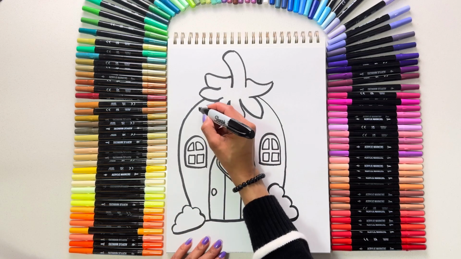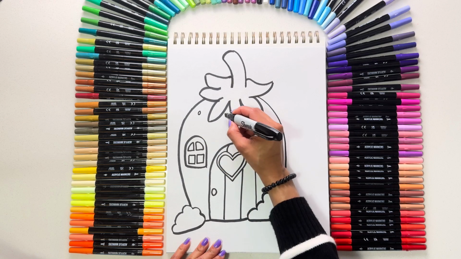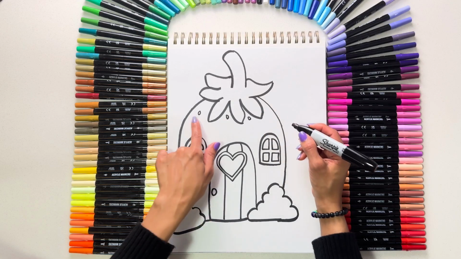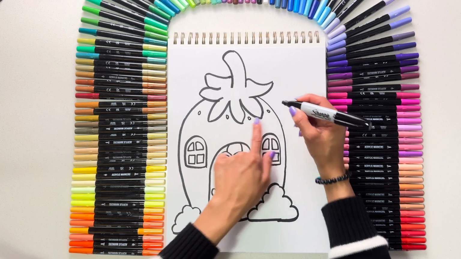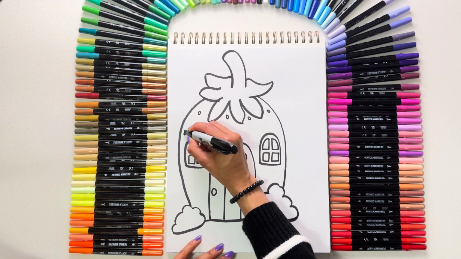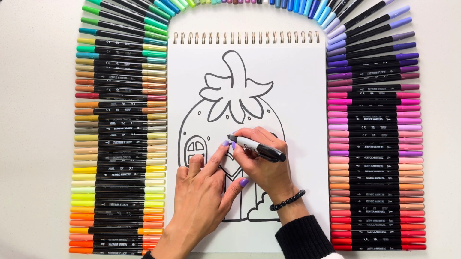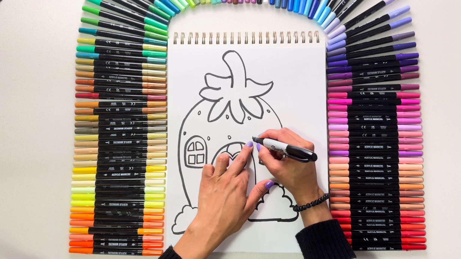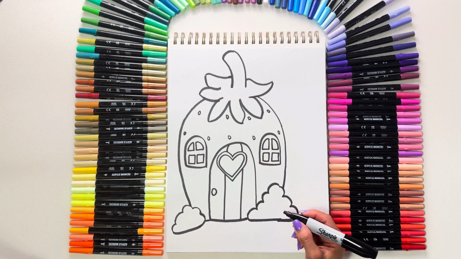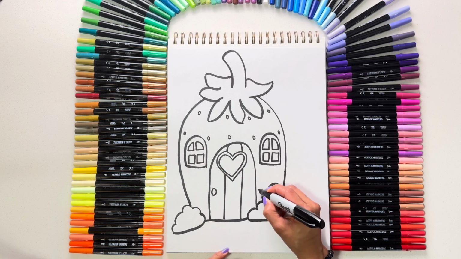Now, in the strawberry, you see little things like this. They're just like little circles. So I'm just going to put them going across this way. And I'm going to do some more down here. So I have 1, 2, 3, 4, 5. And then you want to do this all the way down as much as you can.